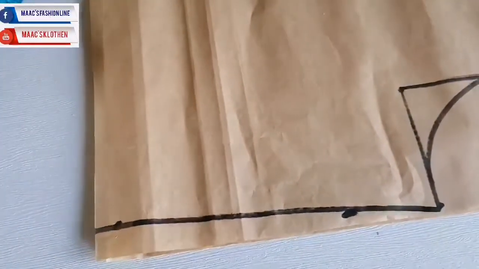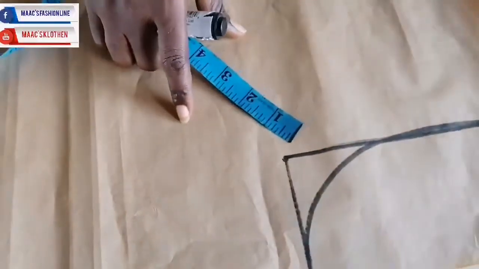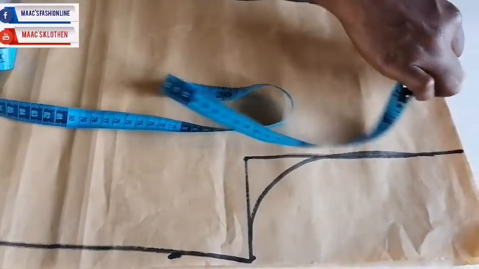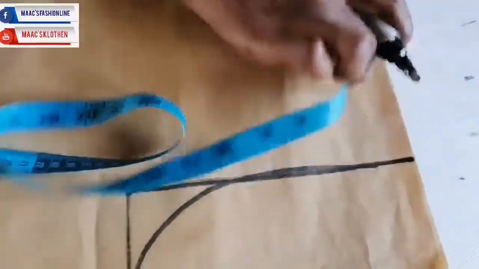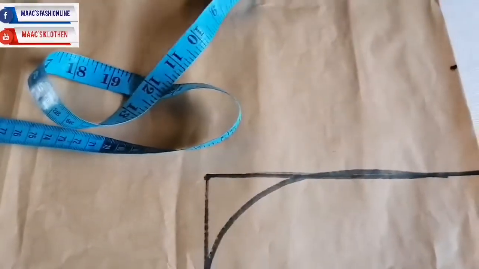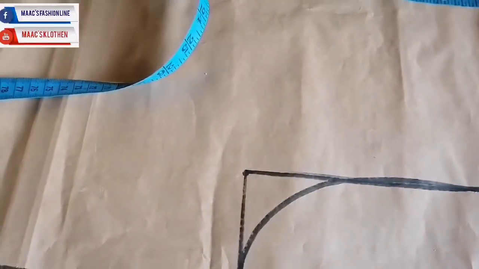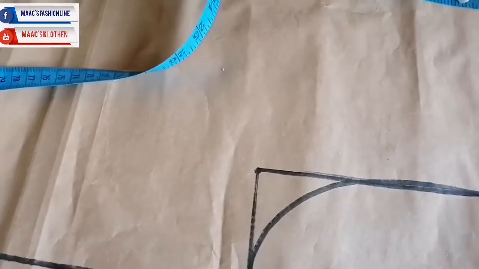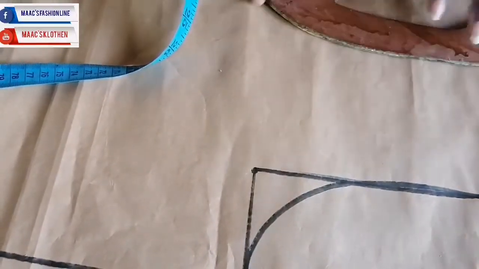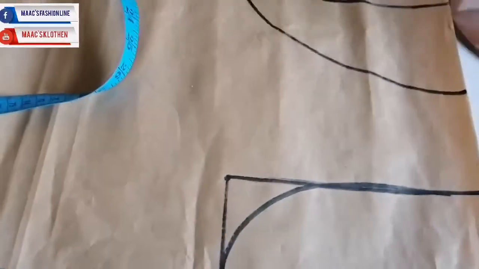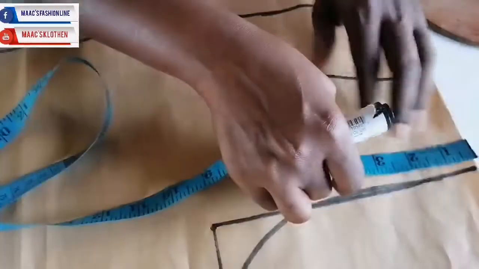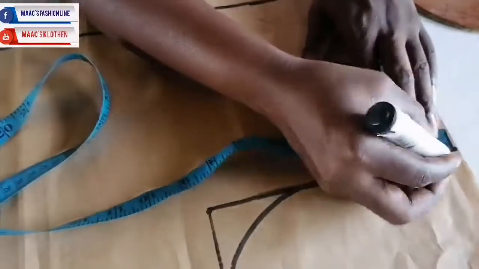Okay, so we are going to have our neck. The neck width for the front was 4 inches, so we are going to place the same 4 inches here. And then the neck dip for the back, we are going to measure like 8 inches. Then we are going to have a shoulder slope of 1 inch, just as we did for the front.